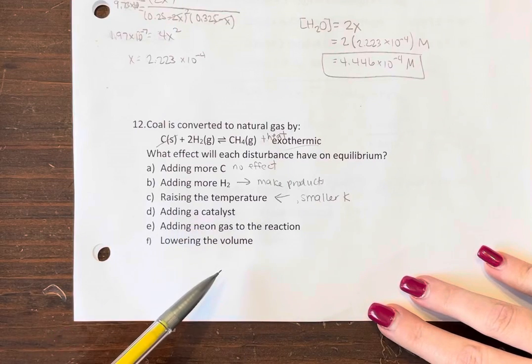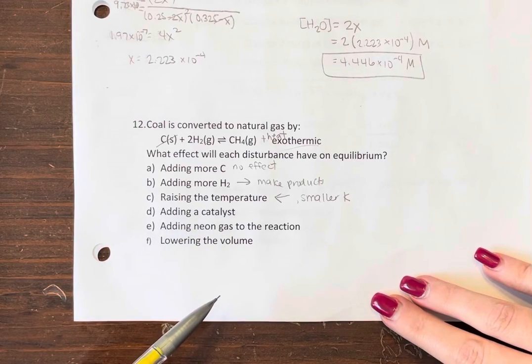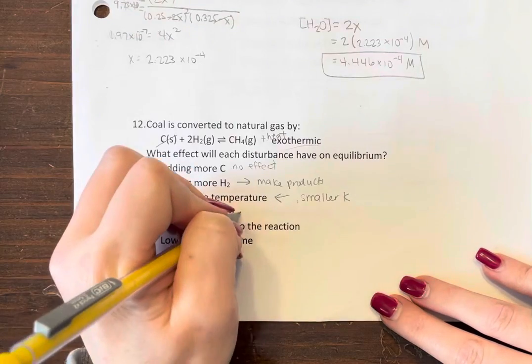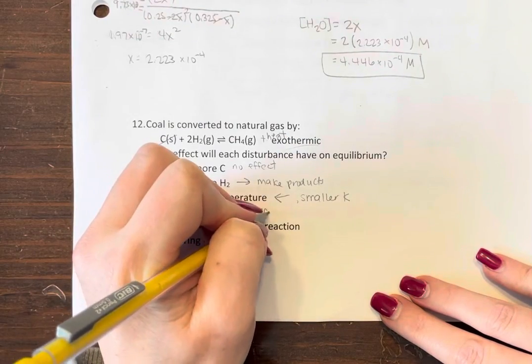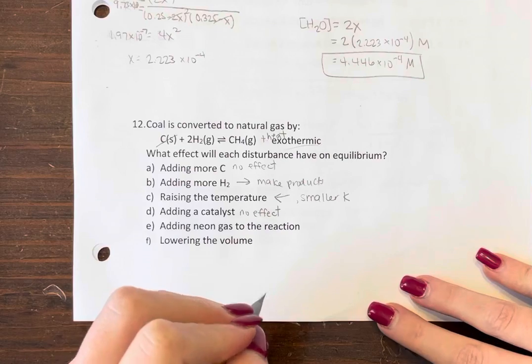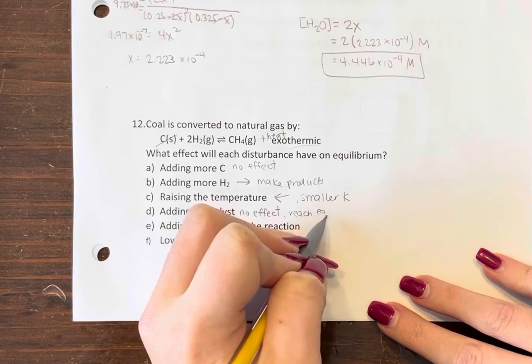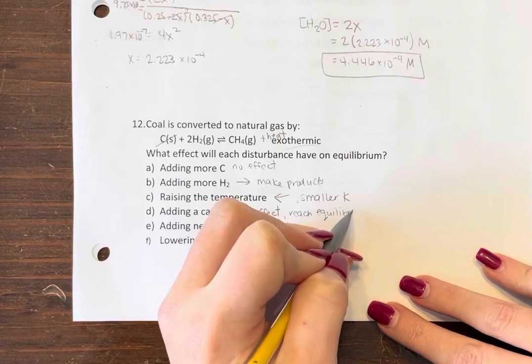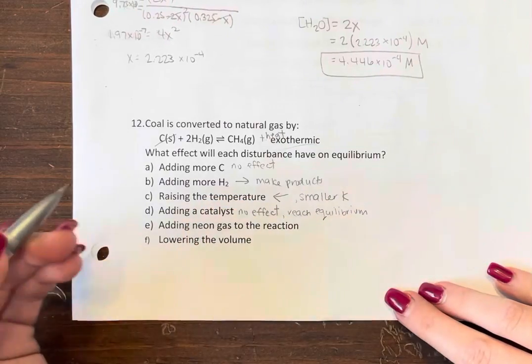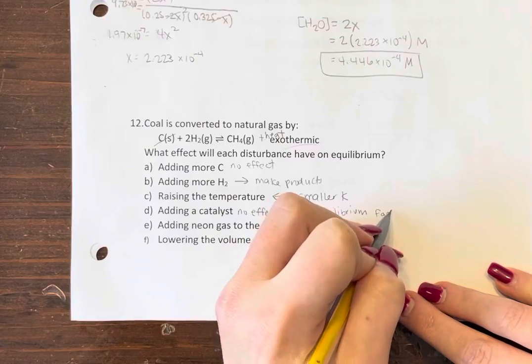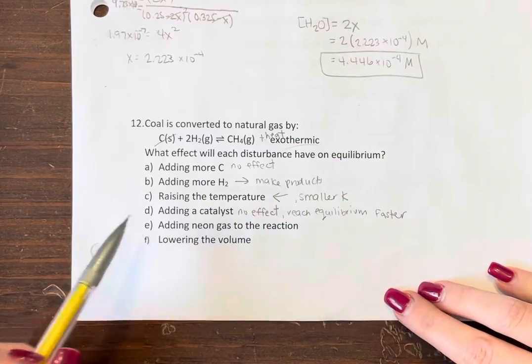Adding a catalyst. Does catalyst have any effect on equilibrium? No, it does not have any effect on equilibrium other than that you will reach equilibrium faster. Because we're not adding any reactants or anything. So we're just going to get there faster.